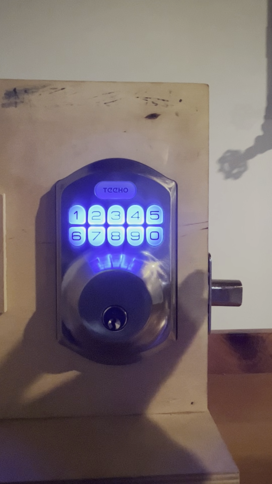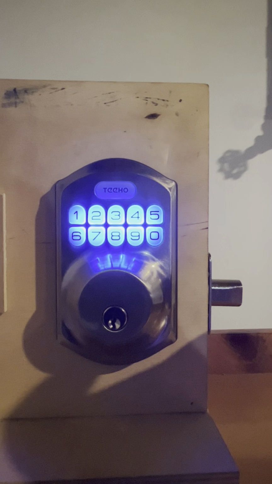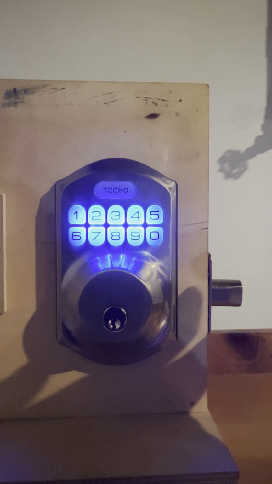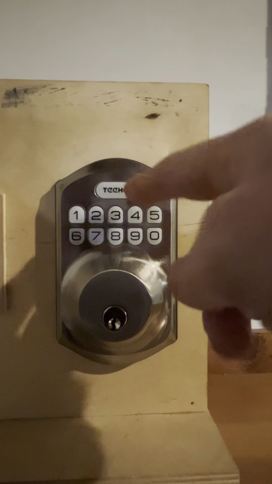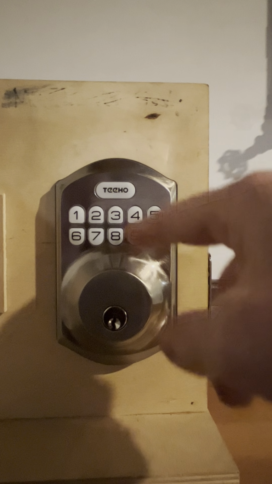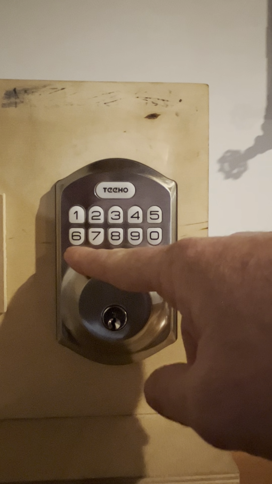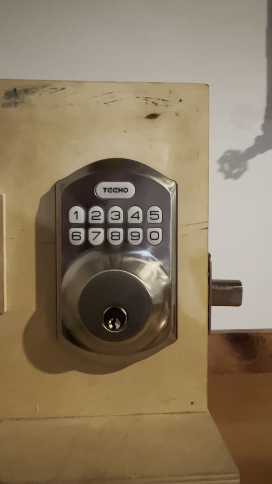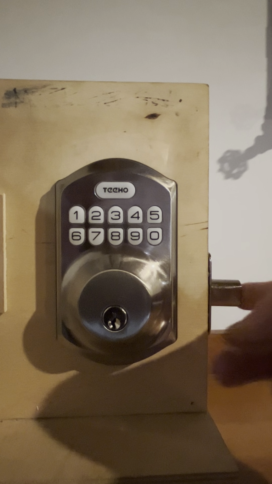Now, if you were to want to set a duration for this lock, how you would do that is you would actually start from the beginning as well. You'd go in and type in Teeho. You'd go to your master code. And then this time it would be number 6. And then you type in the duration for how long you want to wait until the lock will auto lock.